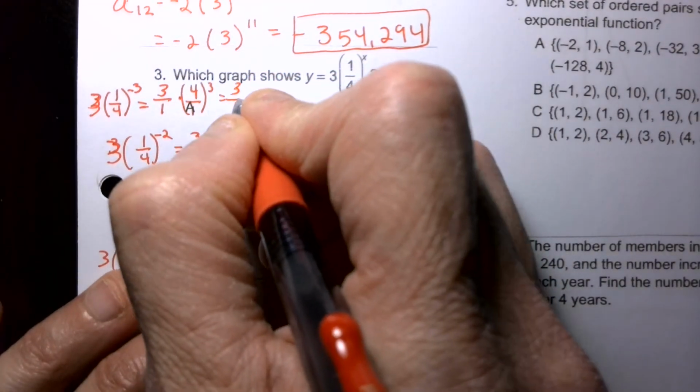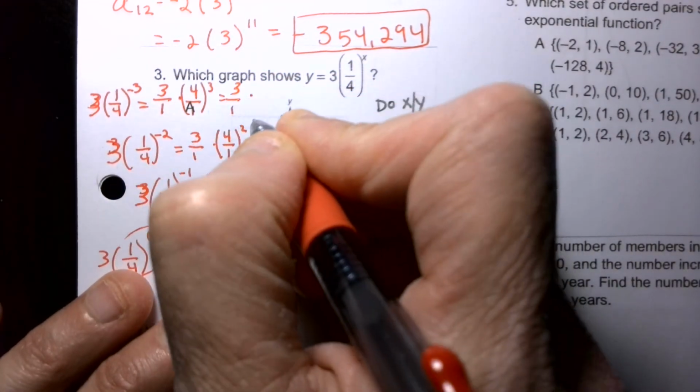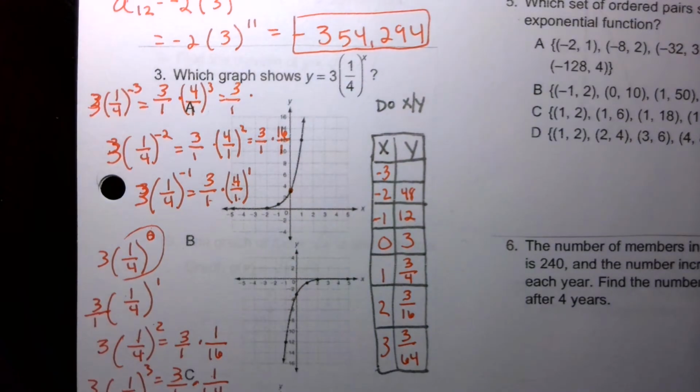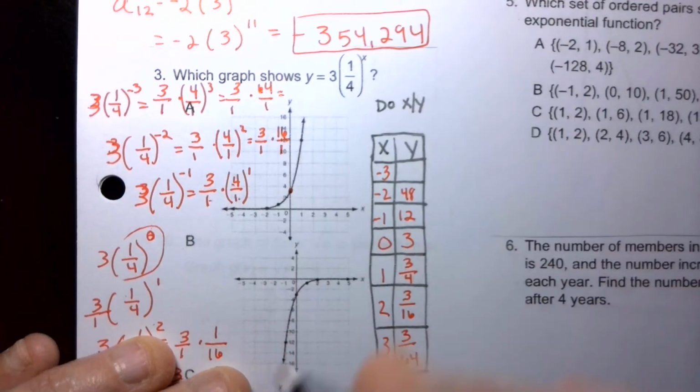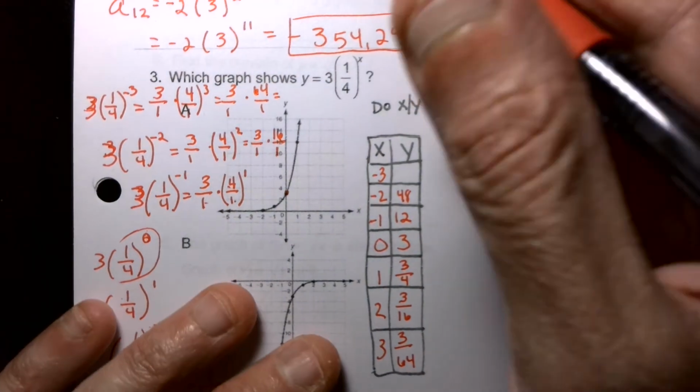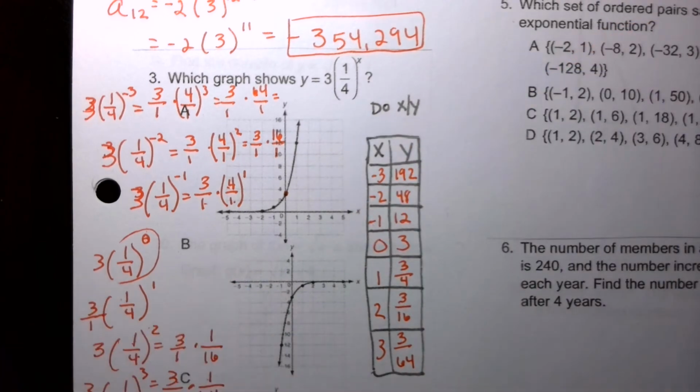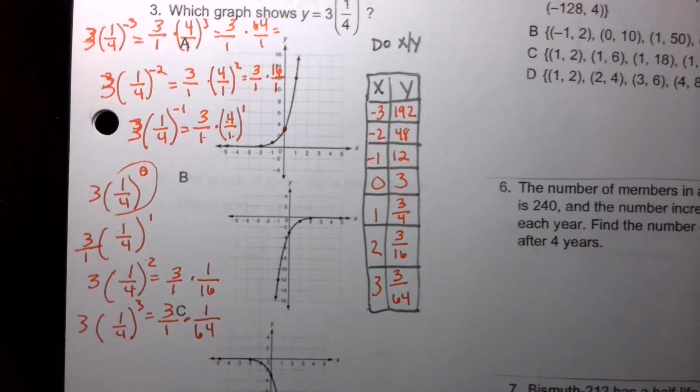So I have 3 over 1 times, what is 4 to the third? Just said that, it's 64. And 64 times 3 is 192. Okay, so that is a little review on those fractions there.